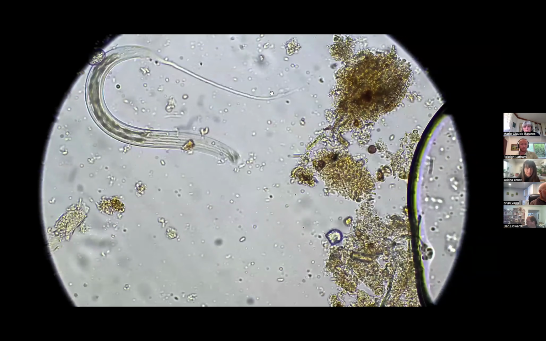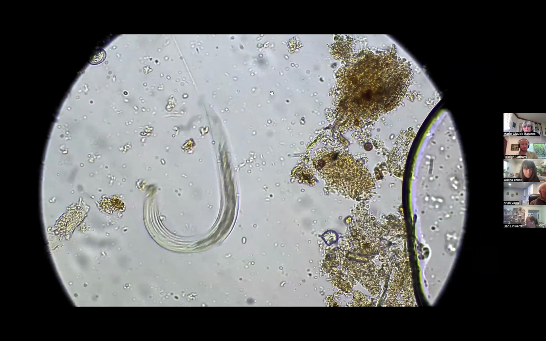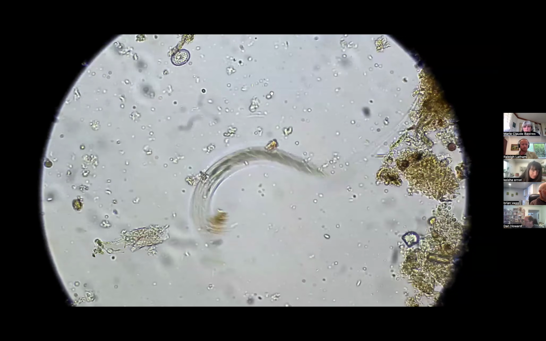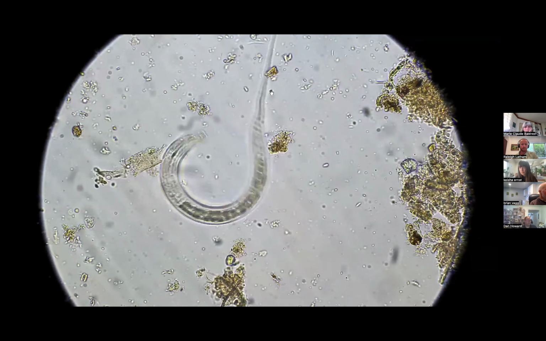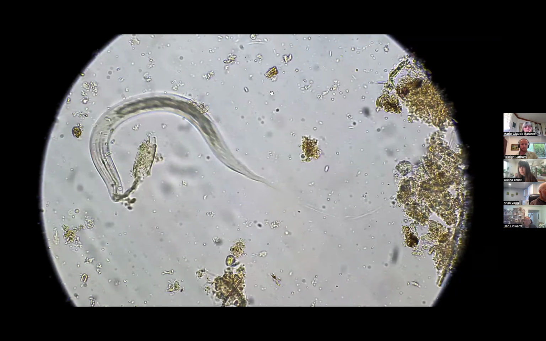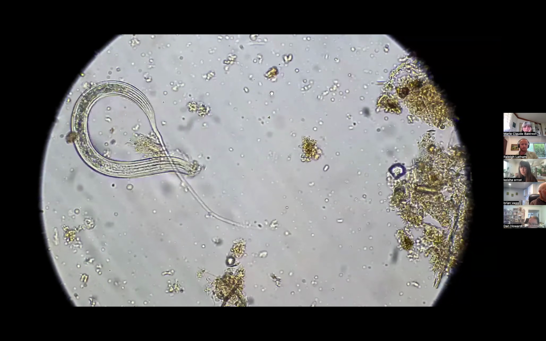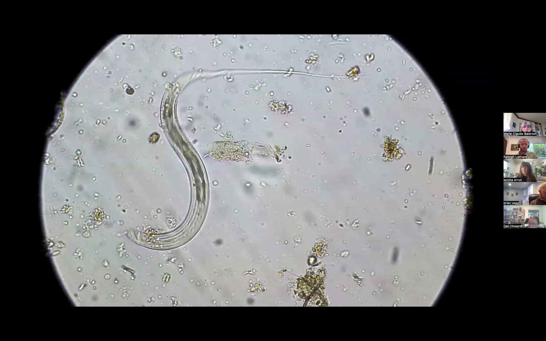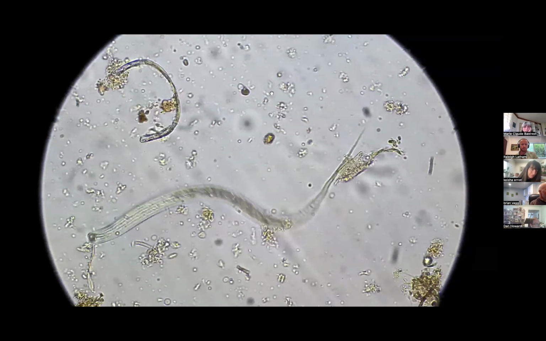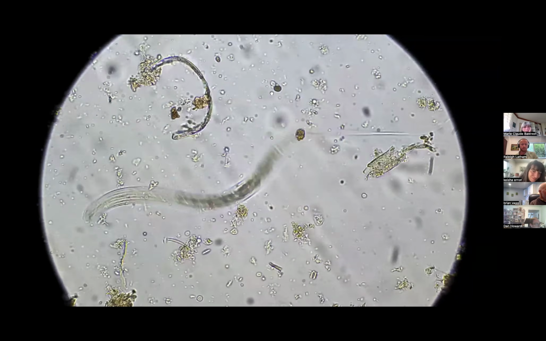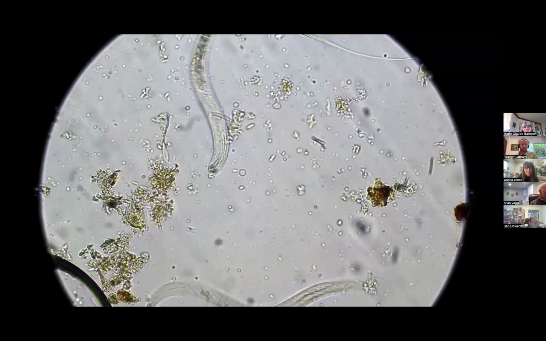So the sample we're looking at here is from a vermicompost, and right now I'm zoomed in at 400x total magnification, and I'm thinking that this is actually a predator nematode. Looking at that mouth part, it's hard to see. You guys see it okay? Is it coming across clear or not?